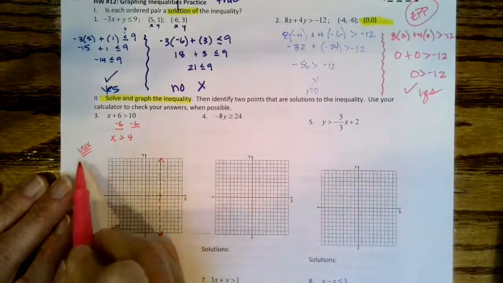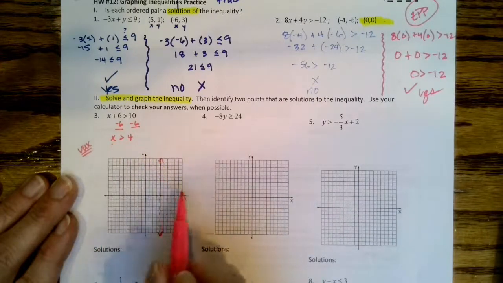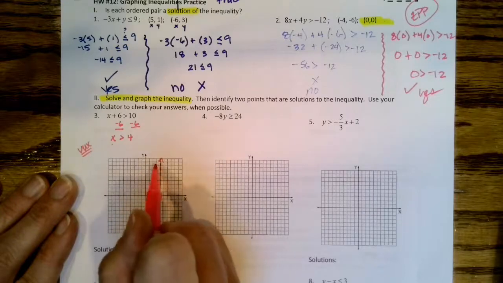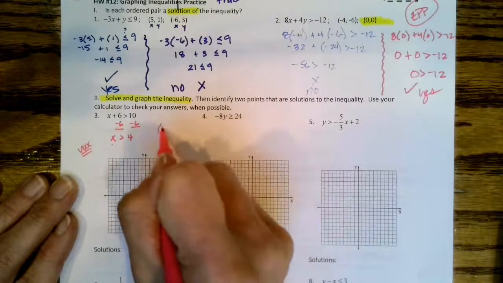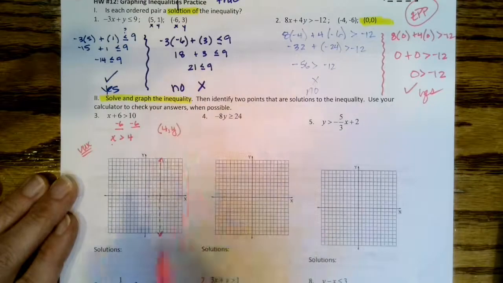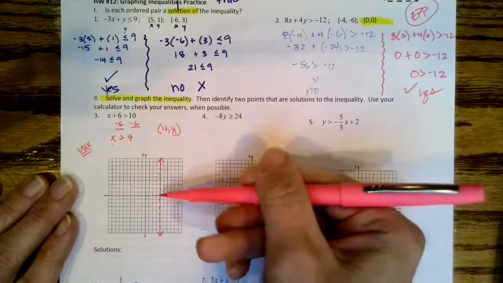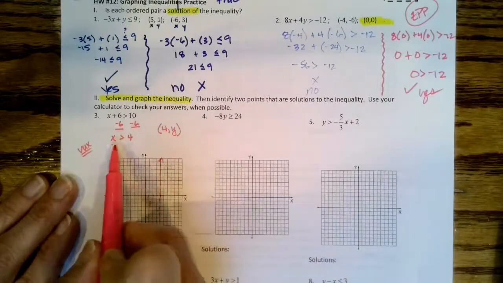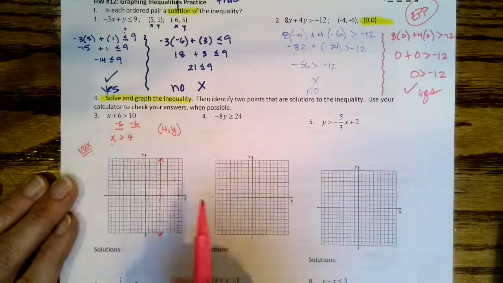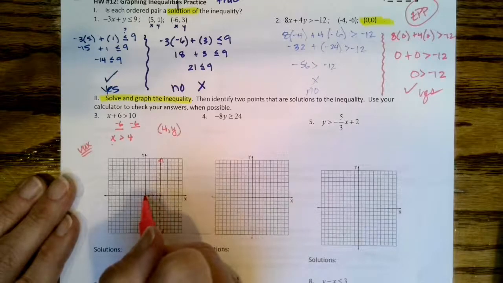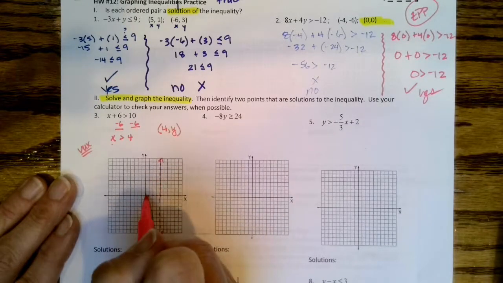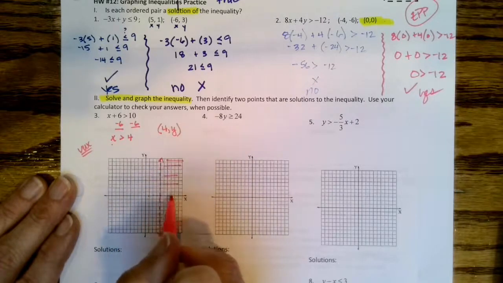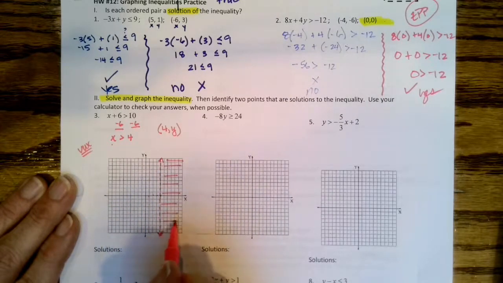It's a vertical line with an undefined slope and an x only, which means that every ordered pair that sits on this line starts with a 4 in the x position. My output can be anything. That's why it's a vertical line. All the values of x are greater than 4. So I can recognize that any x value smaller than 4 is not going to make this true, so I can go ahead and color in this side.